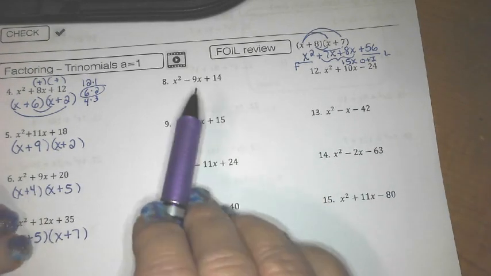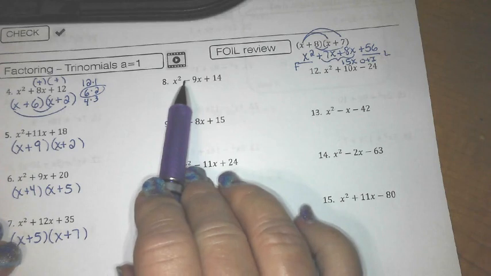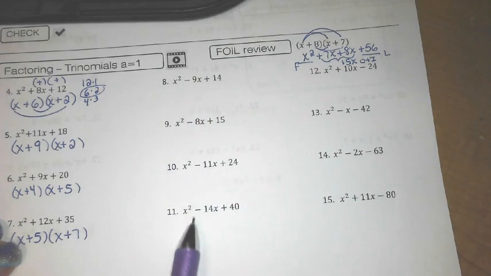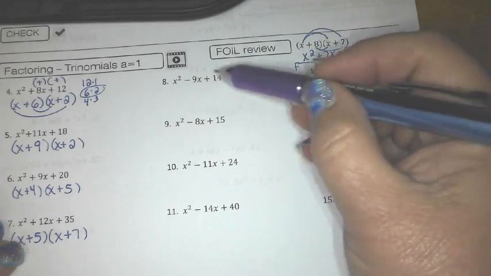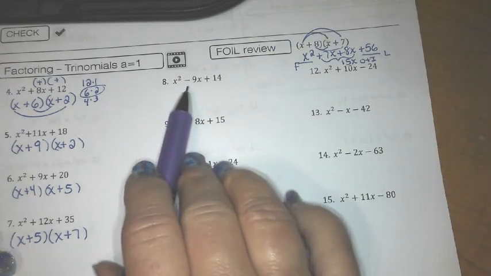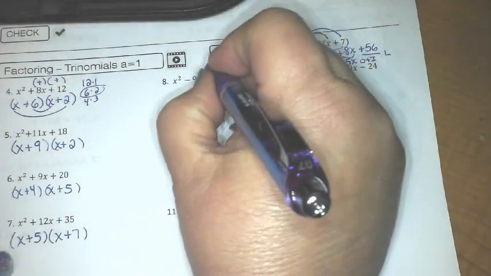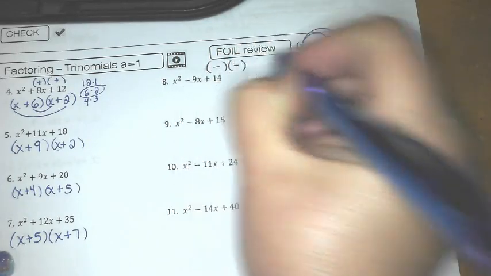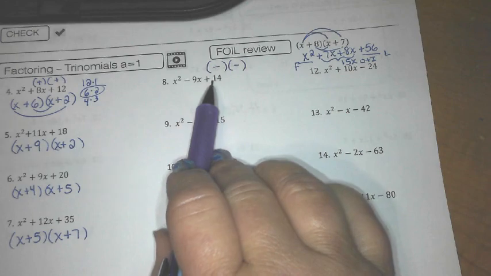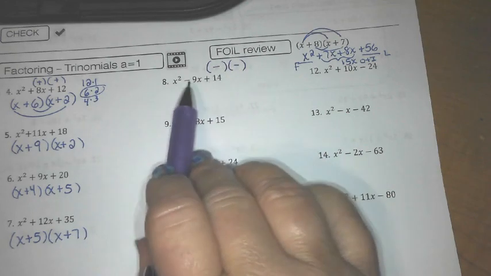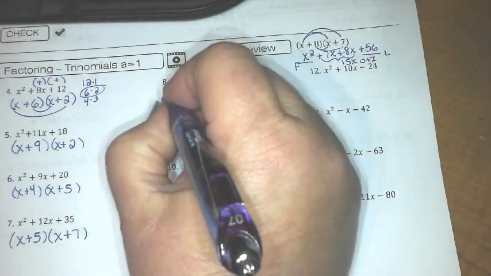Notice in the next column, the signs are a little bit different. It's a negative and then a positive. So we're still multiplying to get a positive answer, but this time we add up to a negative. So the way to accomplish that is if both of our terms are negative, because a negative times a negative is a positive, and a negative plus a negative is going to give me a negative.